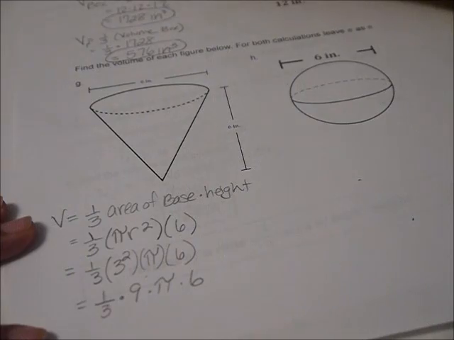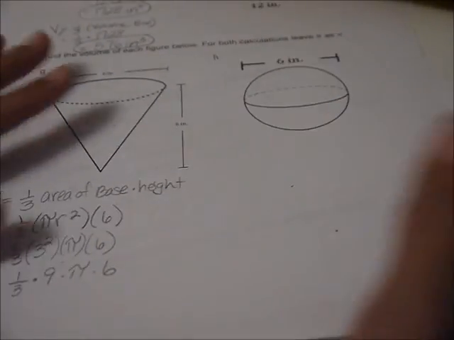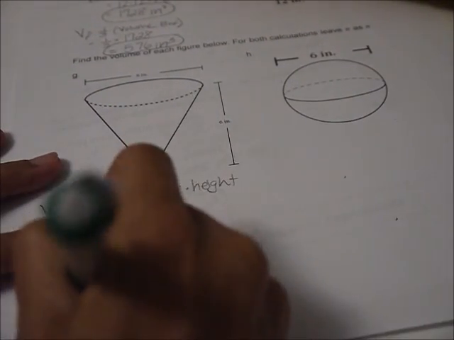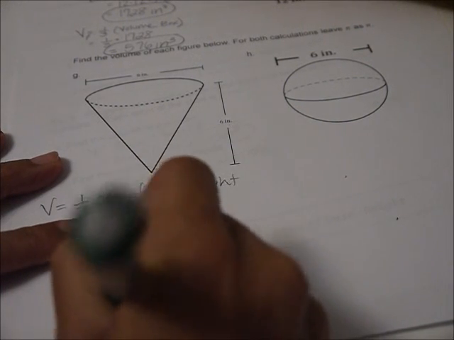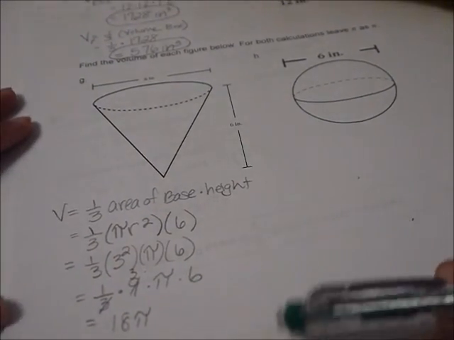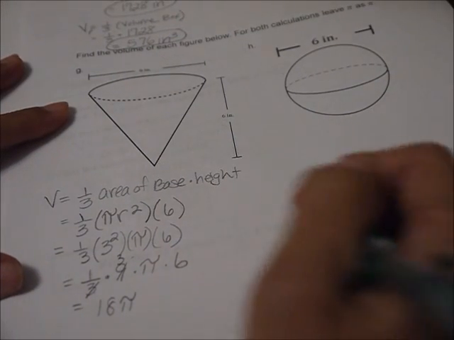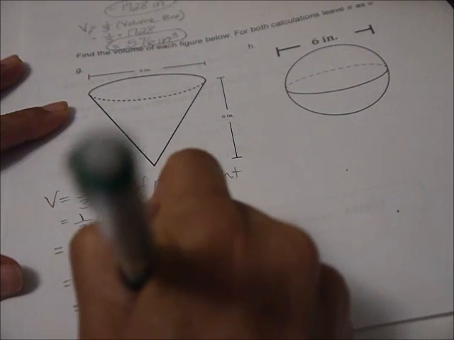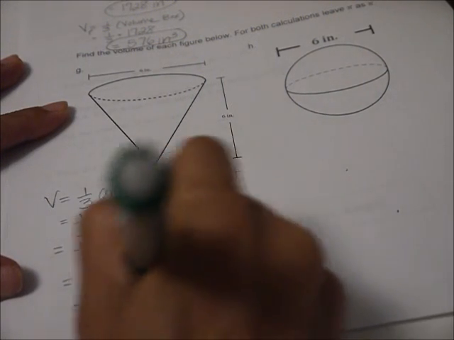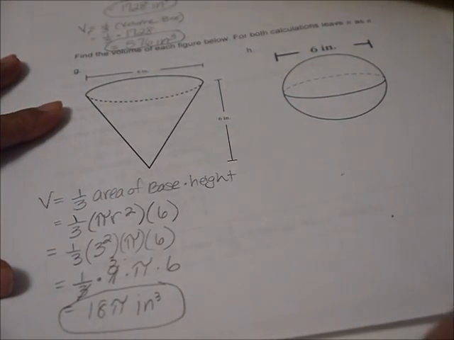And then it looks like we can do some canceling out. 3 goes into 9 3 times. So we get 18 pi. And I don't have to do about equal to 18 pi since we're leaving pi as pi. So for sure 18 pi inches cubed. I love it when we get to leave it in terms of pi.